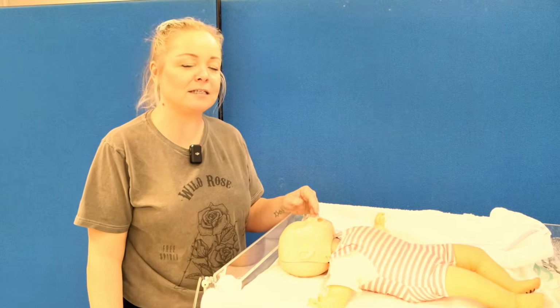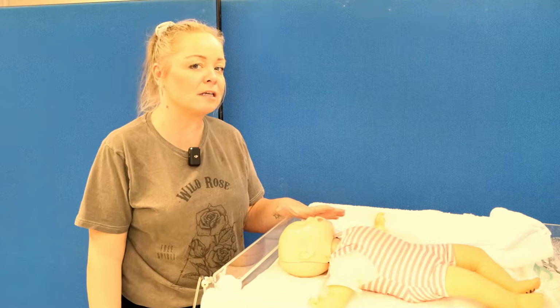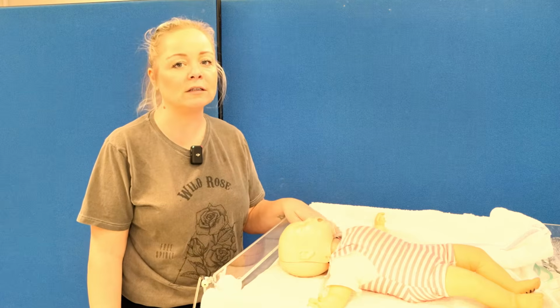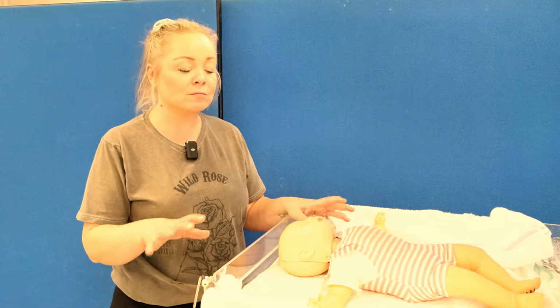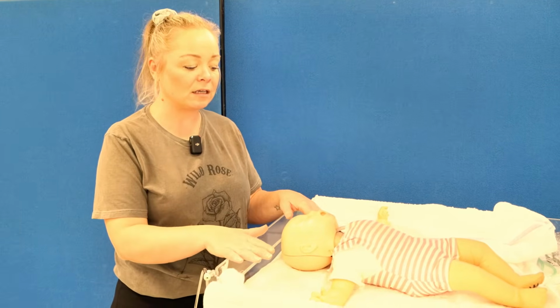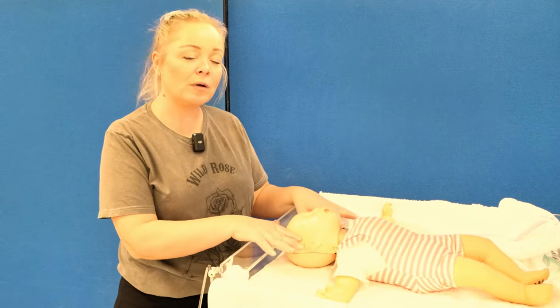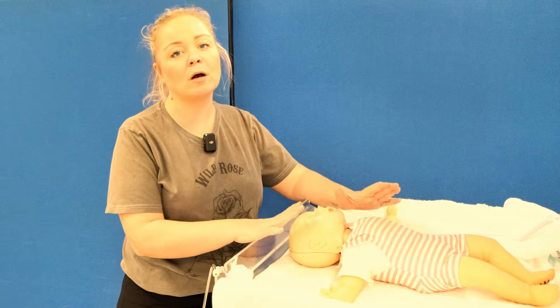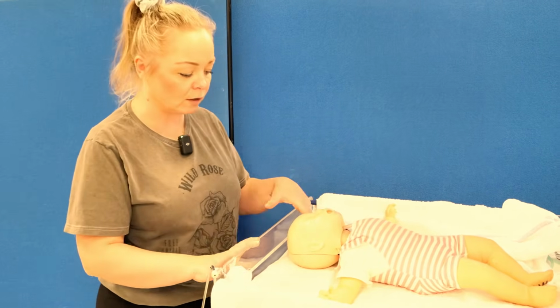So now we're going to break it down in stage 2 into more detail, and I'm going to explain why I've done what I've done and the rationale. There's also some differences for when another person arrives. We can use a 2-person technique with the bag valve mask and a 2-person technique with the chest compressions, which I will demonstrate in a short while.